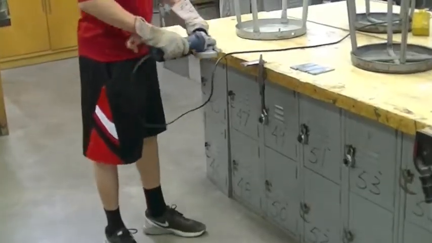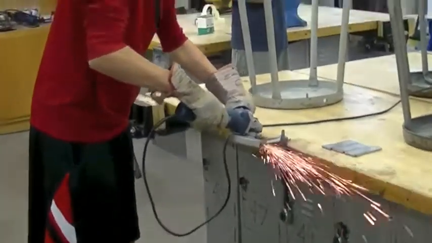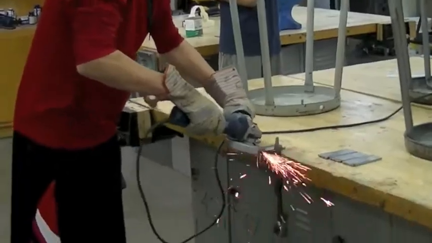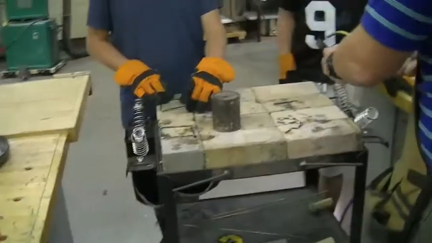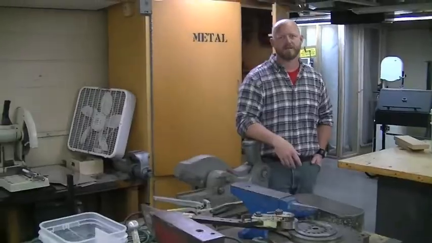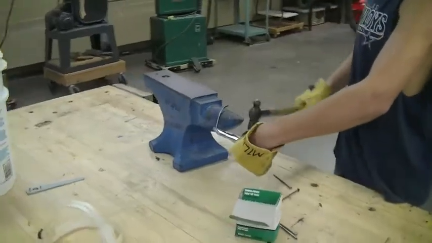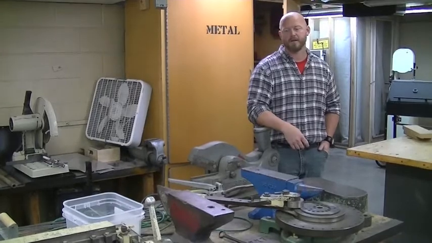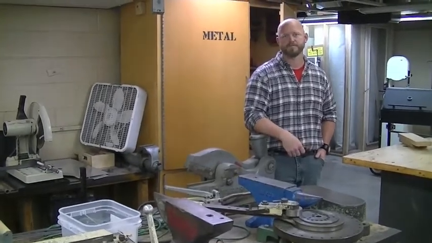9th grade manufacturing is an 18-week class. 9 weeks of it is metals. You'll learn how to weld, how to use a plasma cutter, how to braze, and how to torch stuff. A lot of hands-on work with the metal tools. And then 7 weeks of it is dedicated towards learning how to use a CNC laser and a CNC mill.